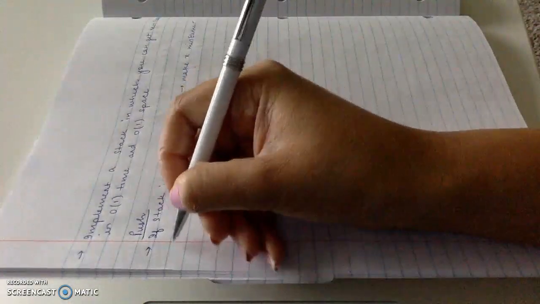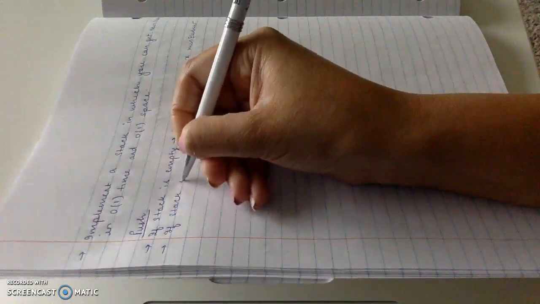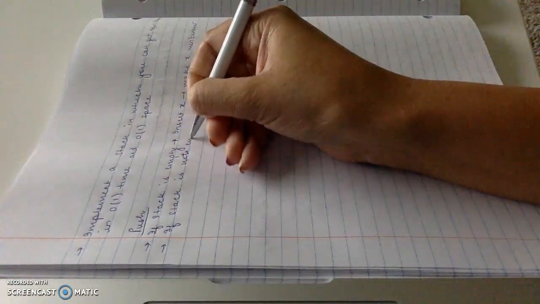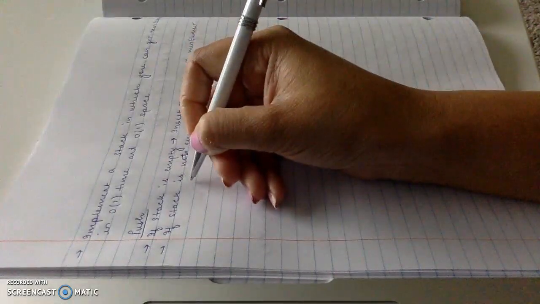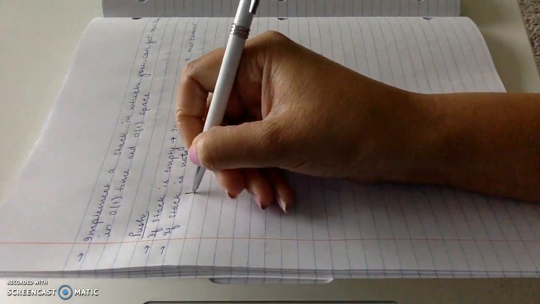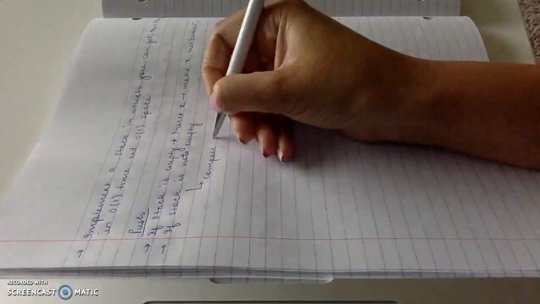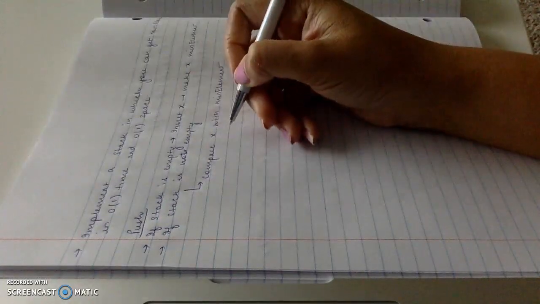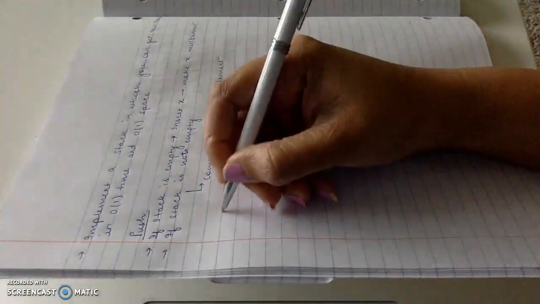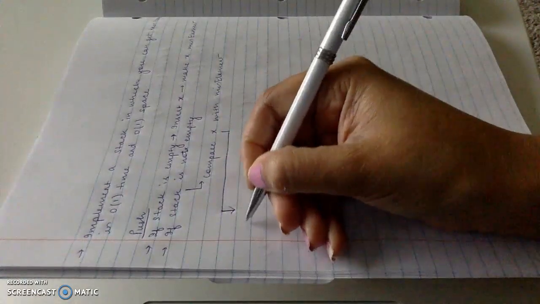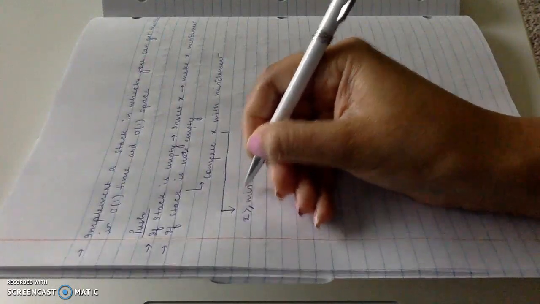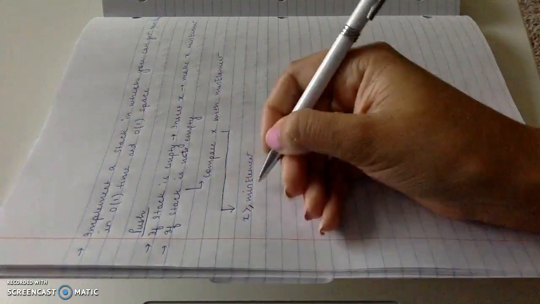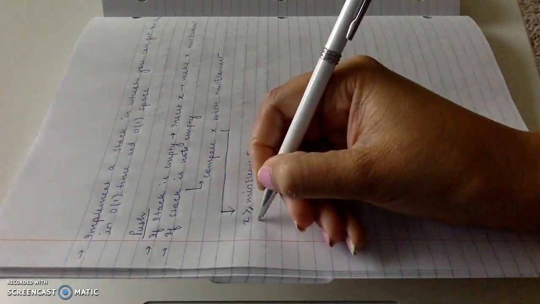Okay. Next, if the stack is not empty, it means it already has some elements. In that case, we have to do a few things. First of all, we'll compare X with the minimum element. While comparing X with the minimum element, two things can happen. First case: when X is greater than or equal to the minimum element. In this case, we don't have to do anything, we simply insert X.